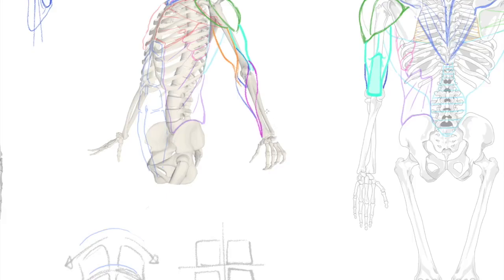It's probably connecting to that behind the bones, right?